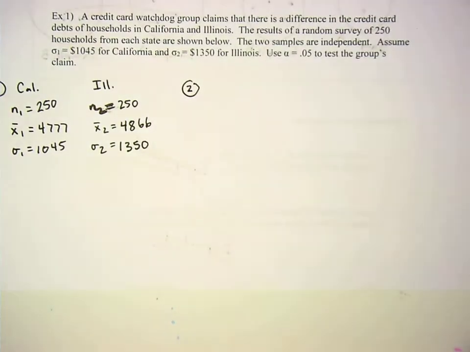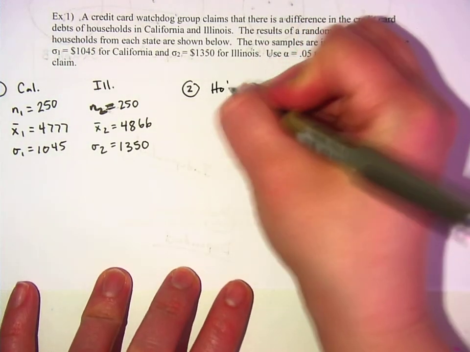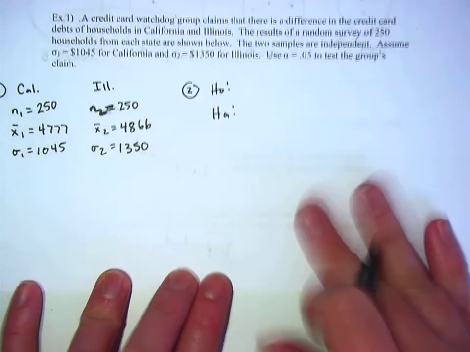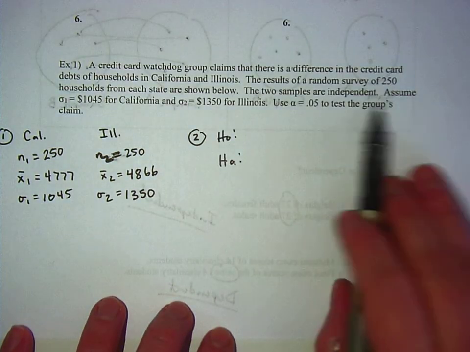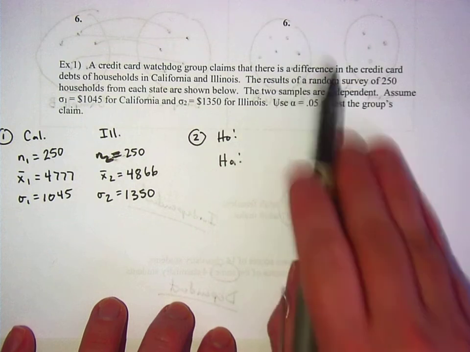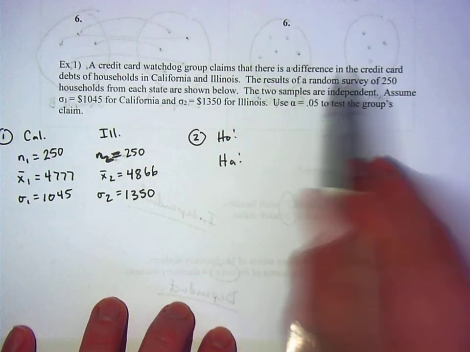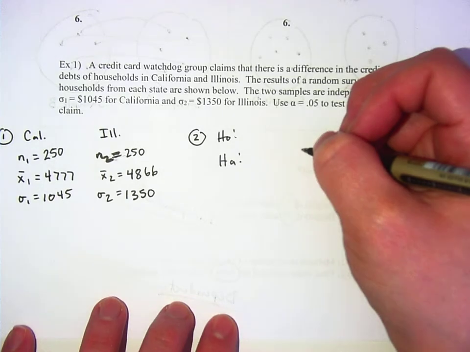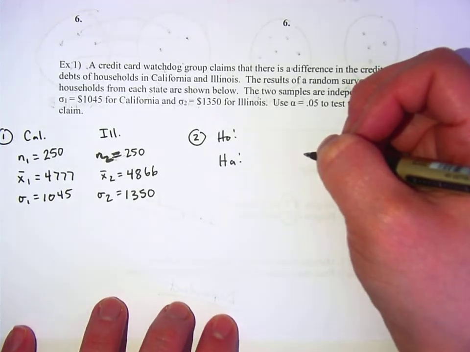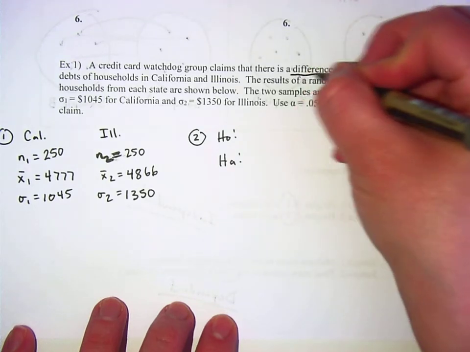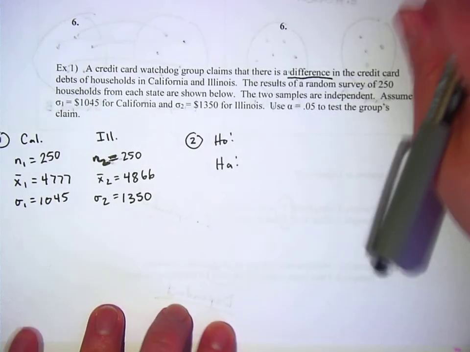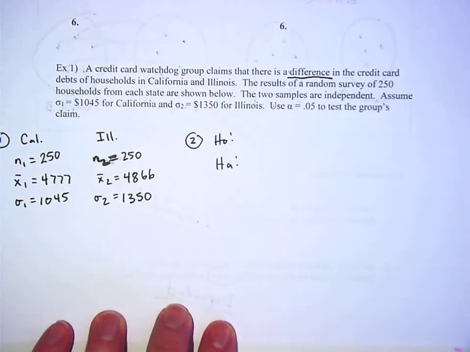All right, so step 2 down here. Now what we're going to do is write out the H sub O and the H sub A. So it looks like their claim is that there is a difference. What does that mean? What does it mean when they're saying there is a difference? Instead of saying something like, I think that California has more debt than Illinois, they're just saying that there is a difference.